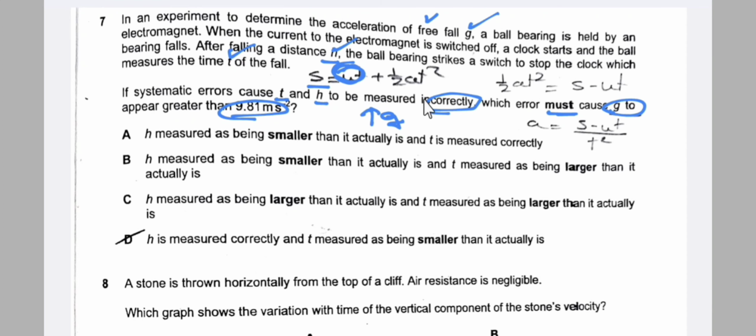Since it is initially dropped, we know the equation s is equal to ut plus half at square, and since the value of u is not given, we can consider that u is 0, because initially it is at rest. So s is equal to half at square.